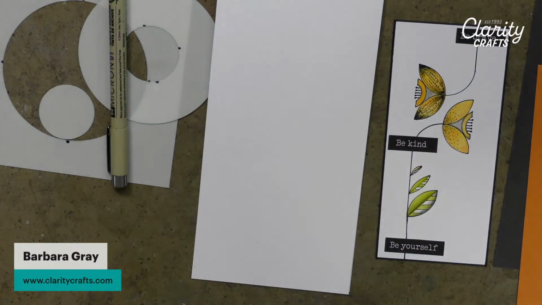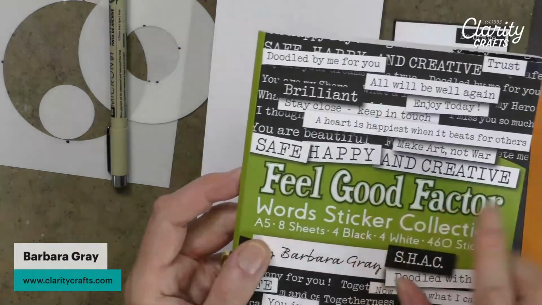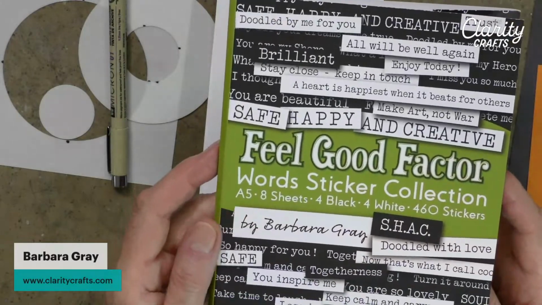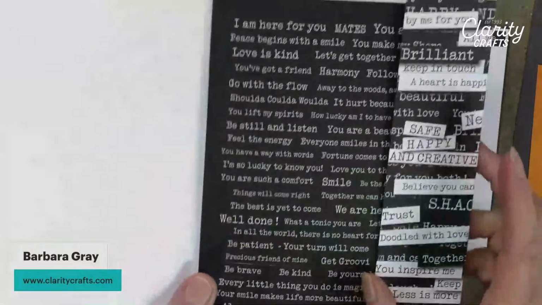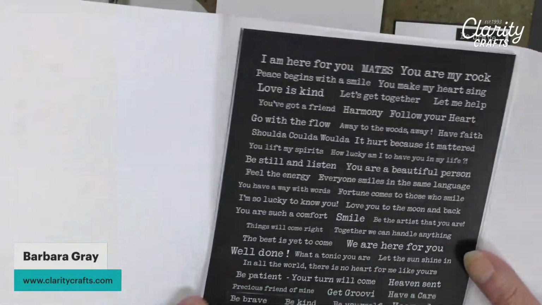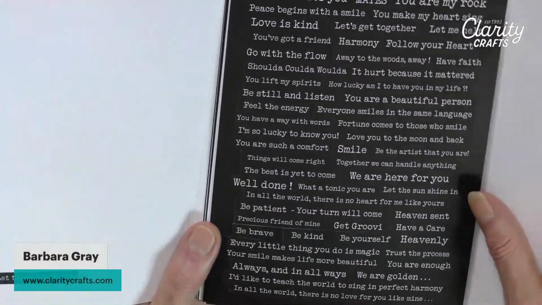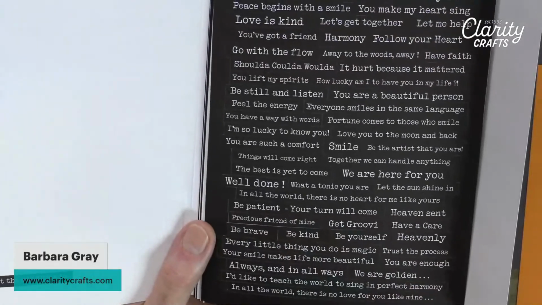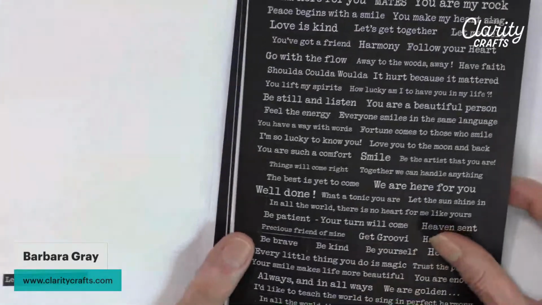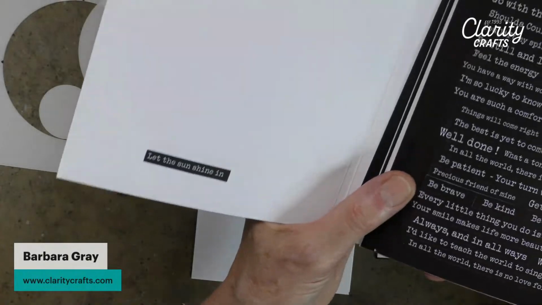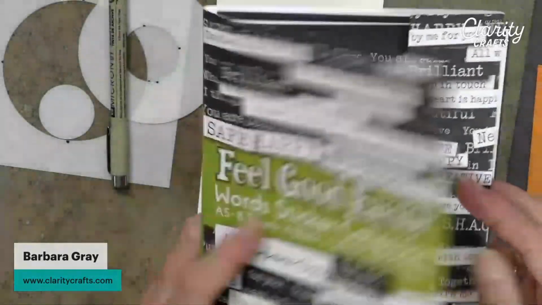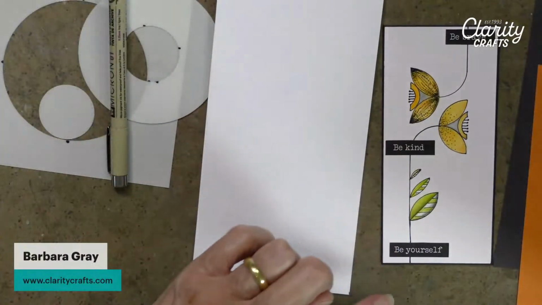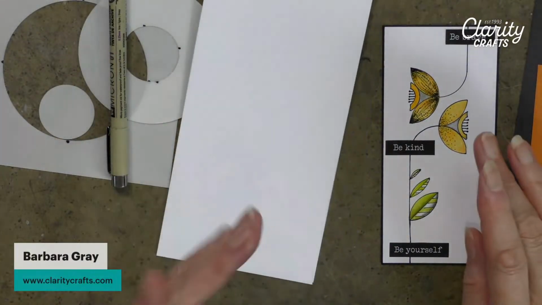And then I got our lovely stickers. I'll tell you where these are from. These are our Feel Good Factor stickers. They're from the SHAC, aren't they? Do you remember all these lovely words that we use? So there's loads of stickers there. We are golden. We sure are. So we're going to use some stickers. Look, let the sun shine in. I love these. So I thought I would use the stickers. You could draw as well.